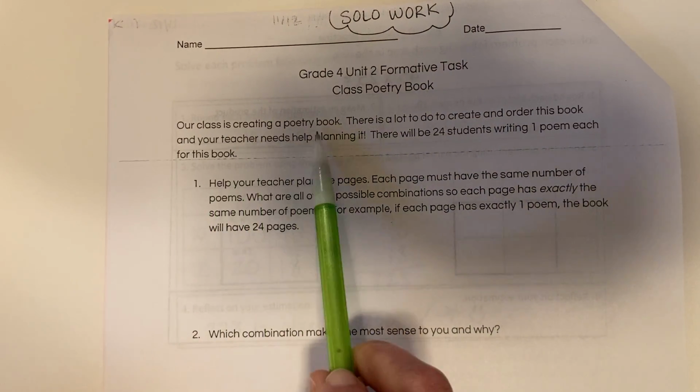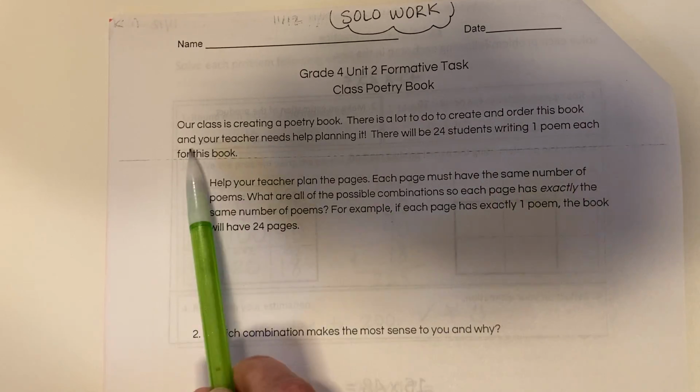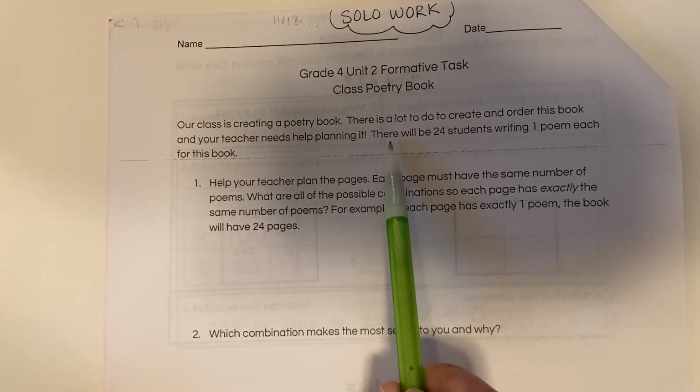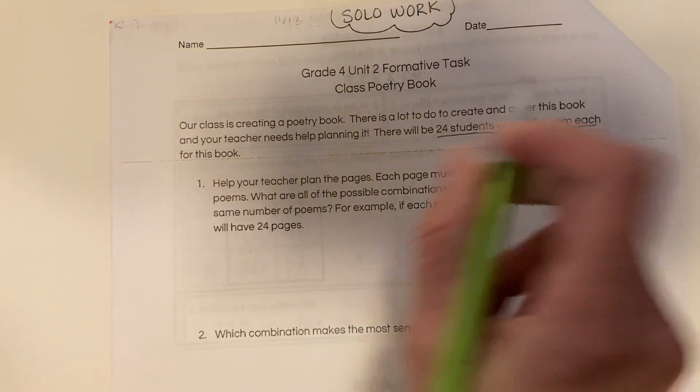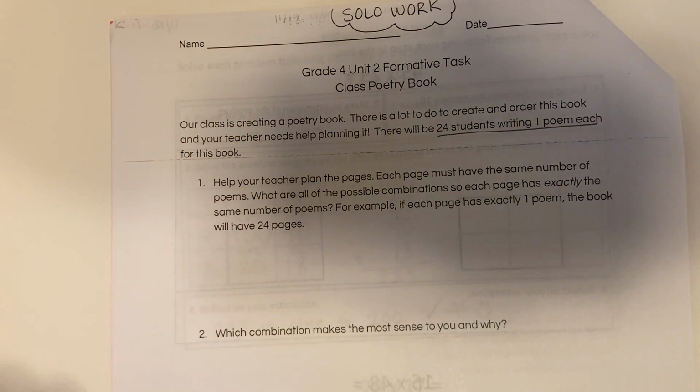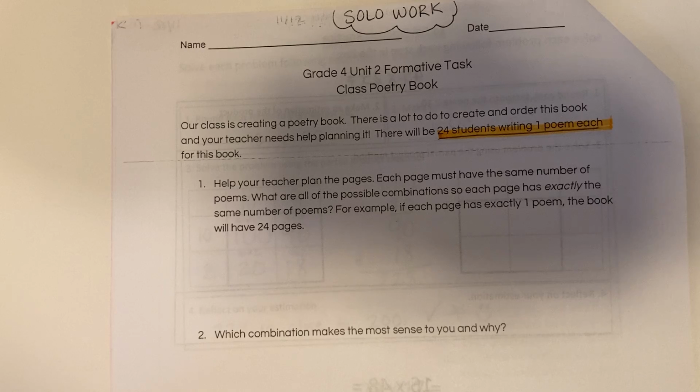Our class is creating a poetry book. There is a lot to do to create and order this book, and your teacher needs help planning it. There will be 24 students writing 1 poem each for this book. Actually, let me highlight that for you. 24 students writing 1 poem each. Help your teacher plan the pages.